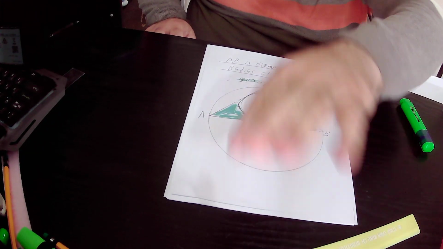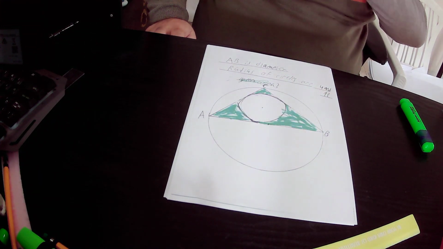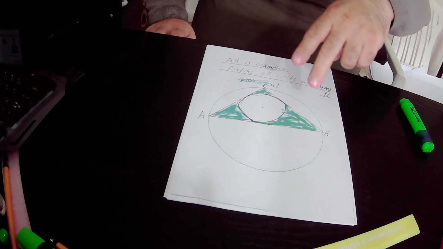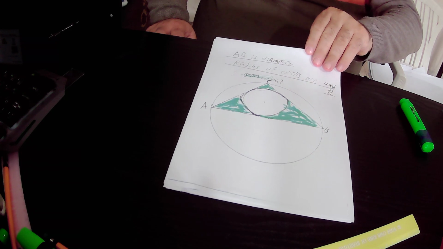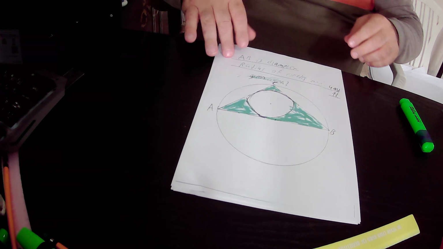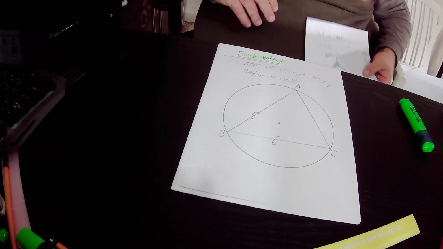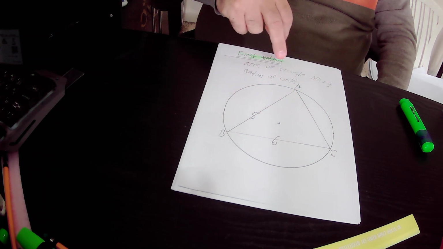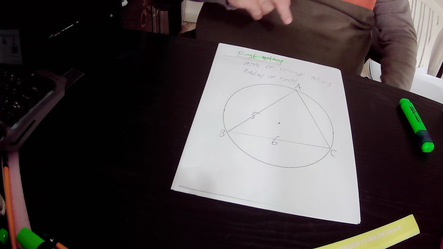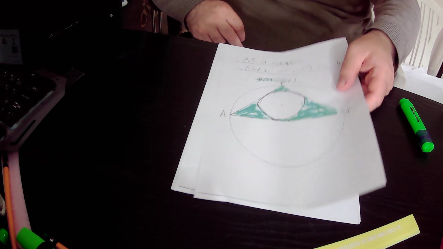Hello, in this lecture we'll answer two questions. The first question, we'll find out the blue area, and in the second question we'll find out the radius of this circle that blocks triangle ABC. So we'll start with the first question.